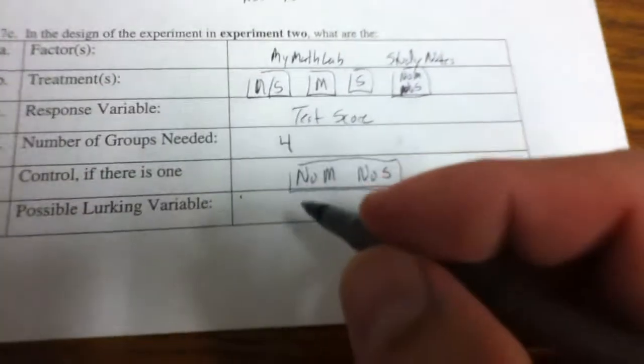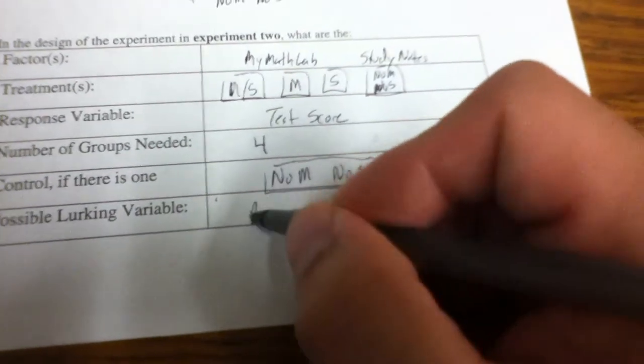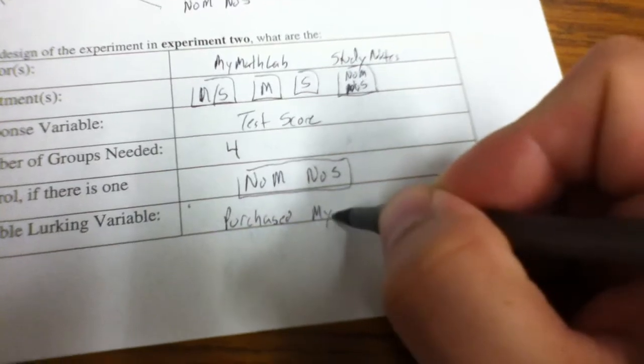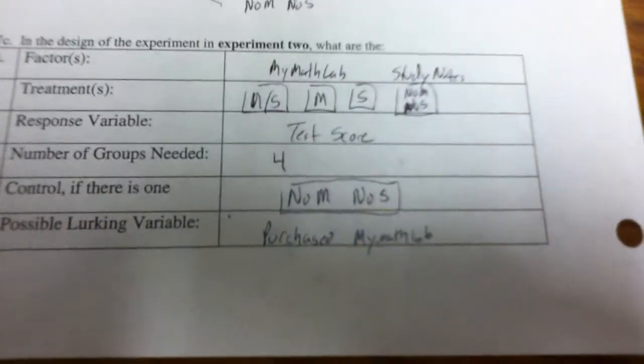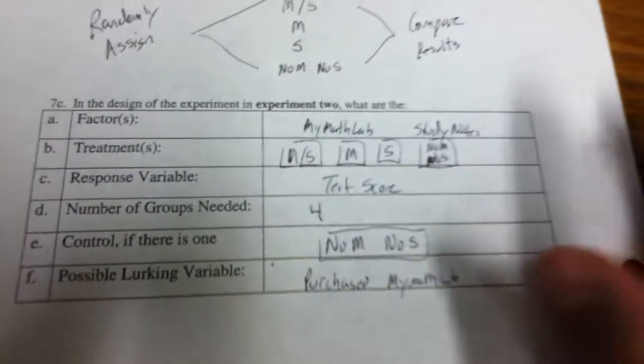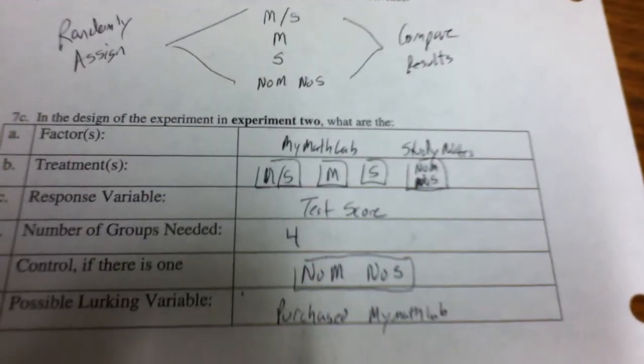And lurking variables, again, could be if they actually purchased My Math Lab, if they used My Math Lab, if they purchased the study notes, if they're using the study notes. Under lurking variables, you can put things that are related that could affect the study. That is experiment 2.